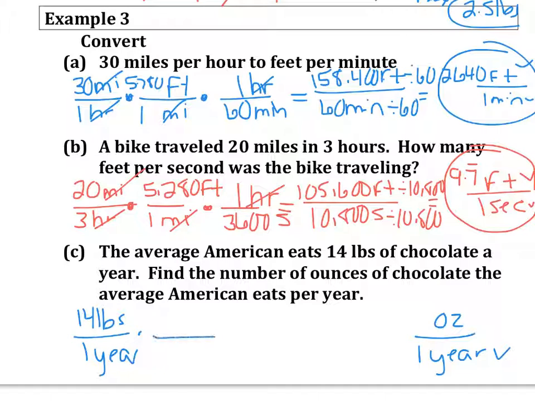So because I know I want pounds to cancel, I'm going to put 1 pound in the denominator, and I'm going to put 16 ounces in the numerator, which is its equivalent. That's going to cancel my pounds and introduce my ounces. Now at this point, I'm ready to multiply. So I would just simply multiply 14 by 16 and get an answer of 224. And so my final answer is just 224 ounces of chocolate per year.